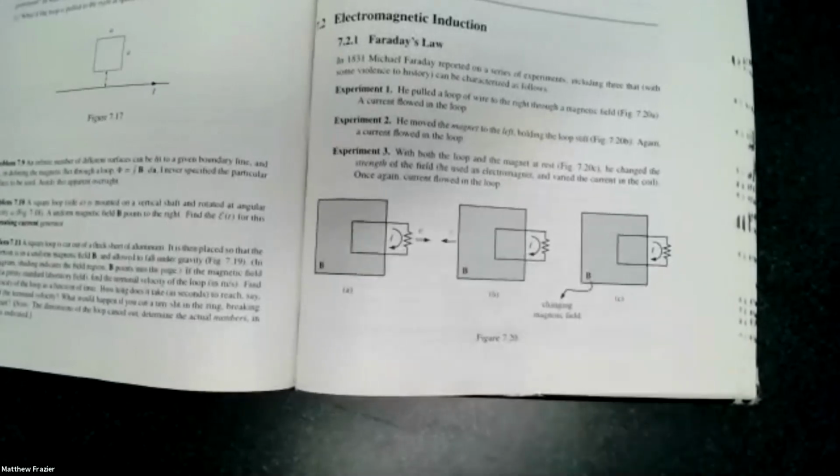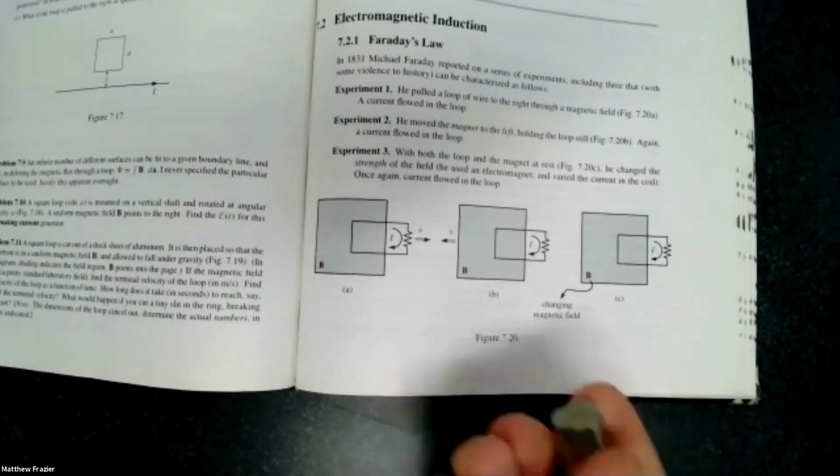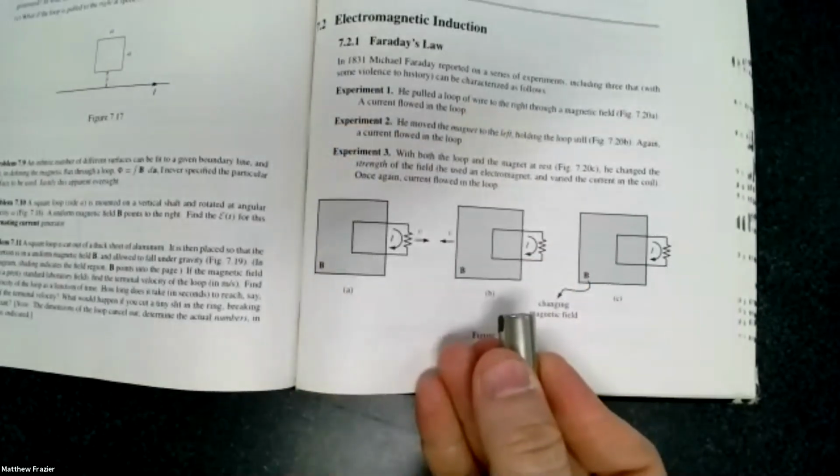but the coil was stationary. And then experiment 3 was leaving the field stationary and changing it, because the field was, in this case, an electromagnet, so he just increased the current to it. He made the field stronger. In the second experiment, is he moving the field to the left? He's moving the field to the left. So he has a magnet, and he's moving the magnet that way.